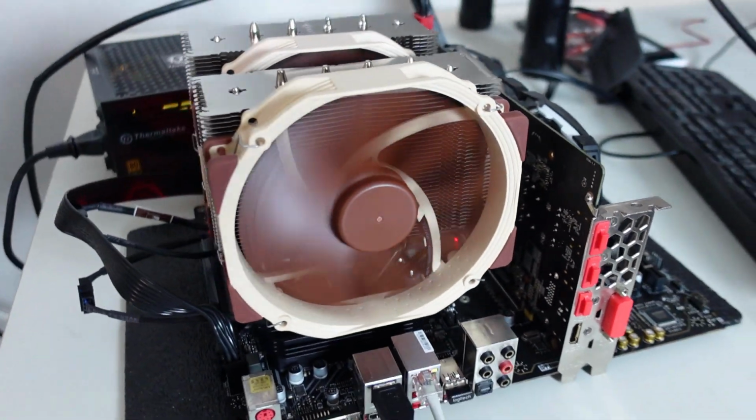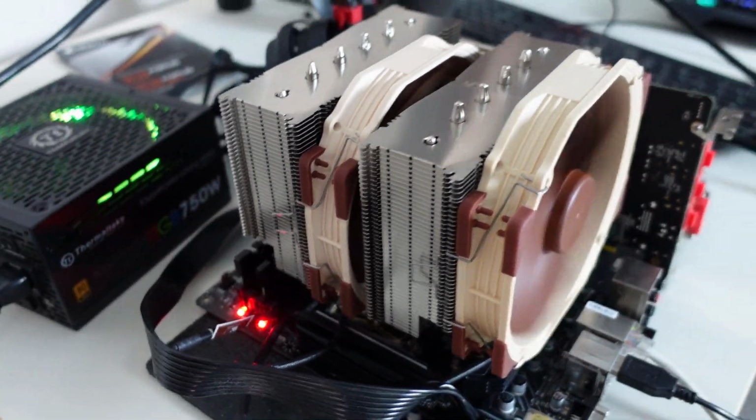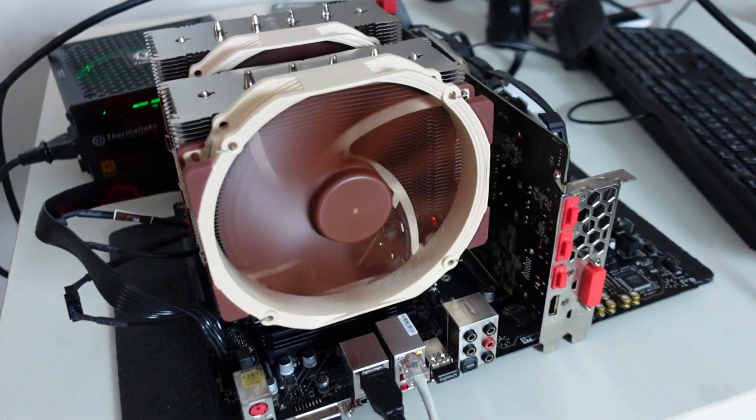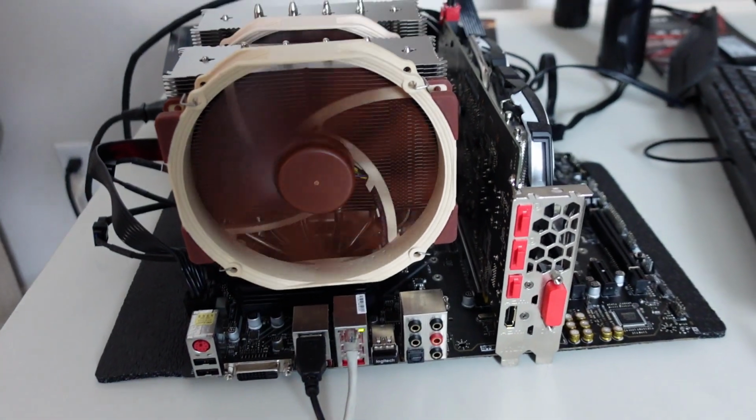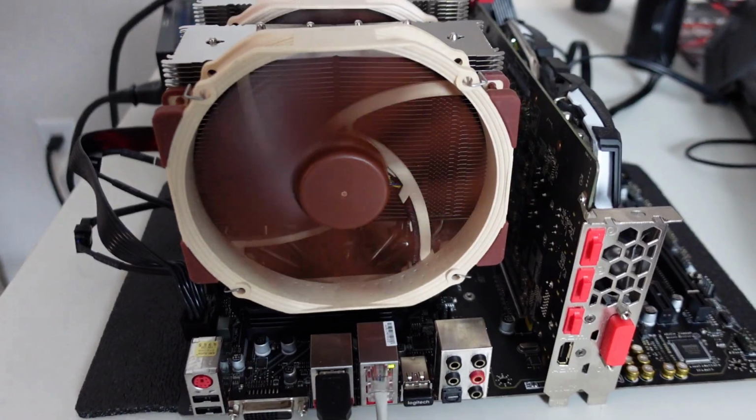Rabid here, and today we are looking at some tuning of our newest rig we just built. It is sitting on our desk for testing purposes. And not only are we going to look at tuning, we're going to look at how we actually got this finally working in HiveOS.